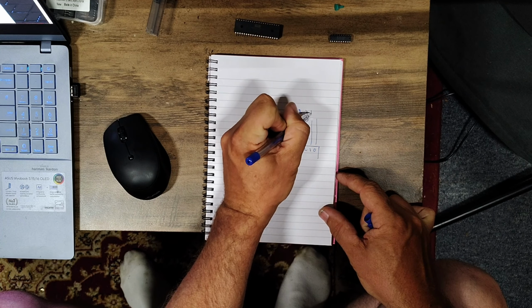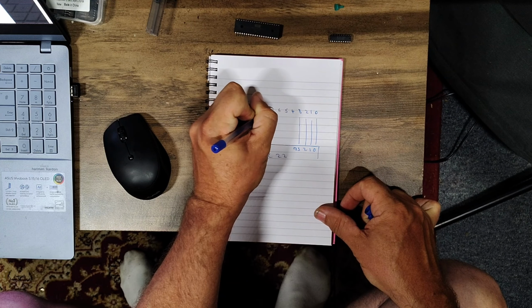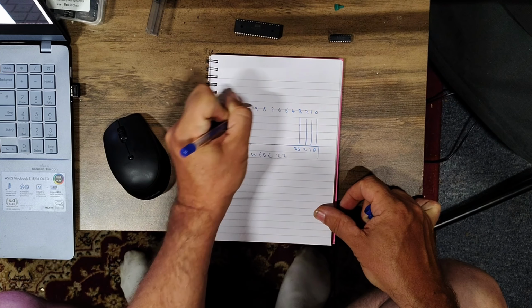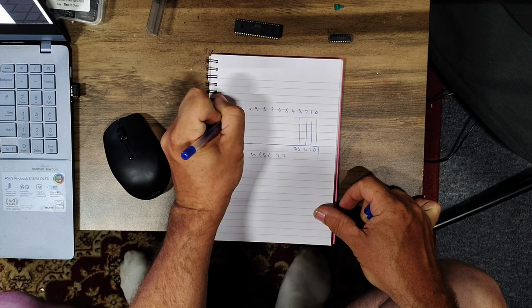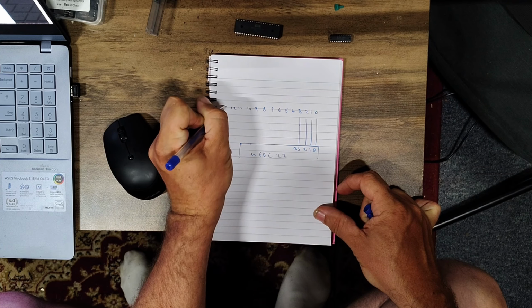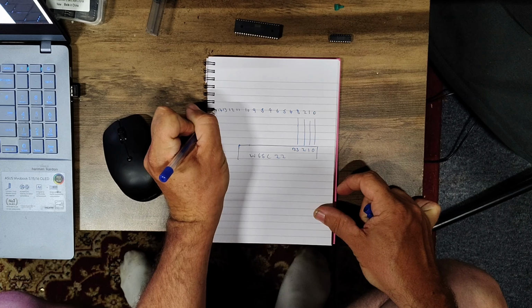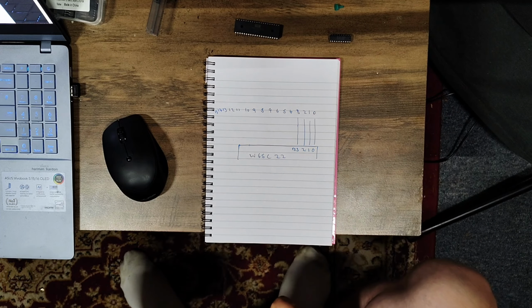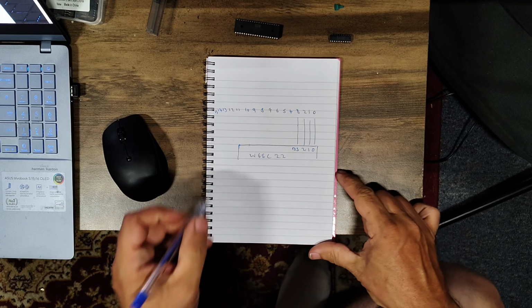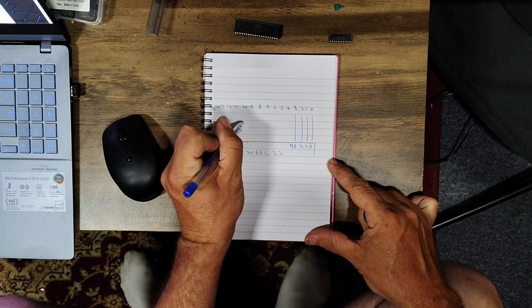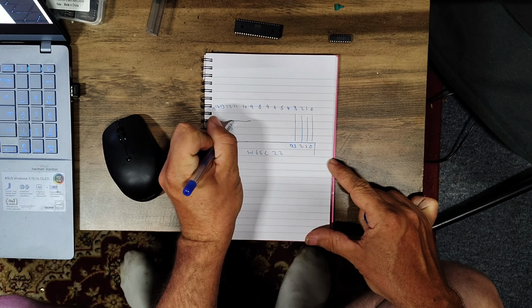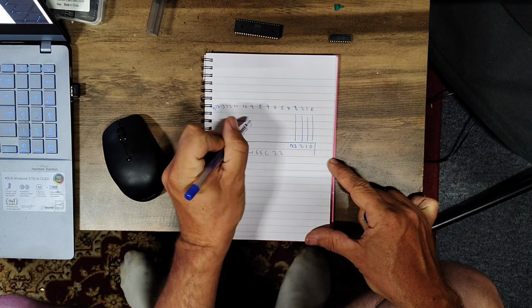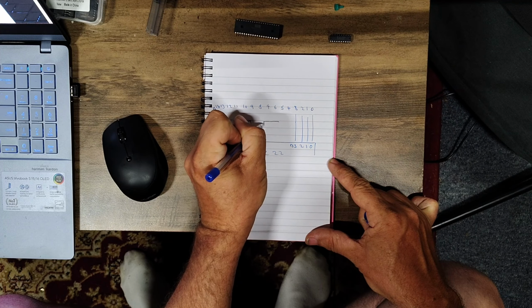Unfortunately, we've also got all these address lines that we have to deal with. And what we're going to do is plug all of them into two comparators.